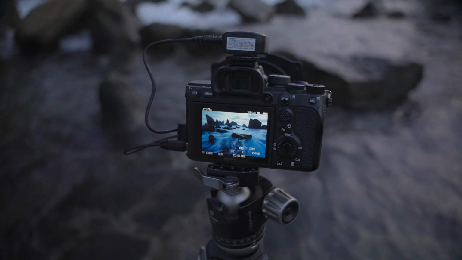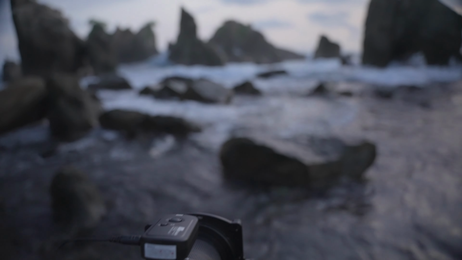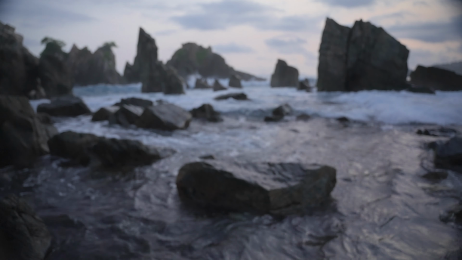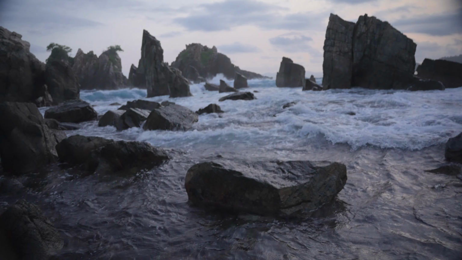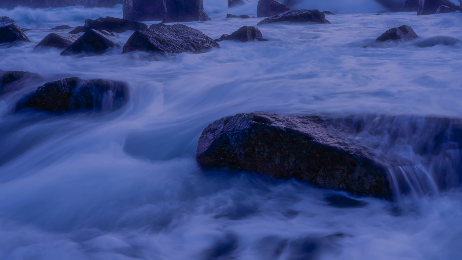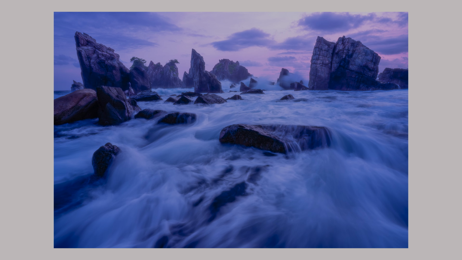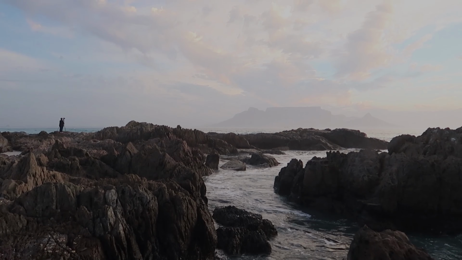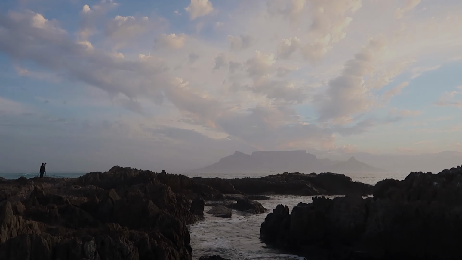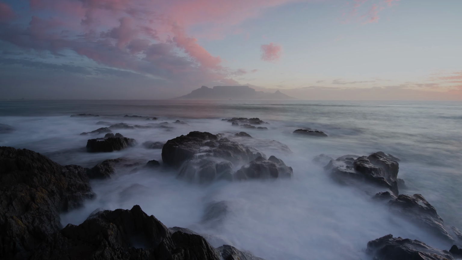In this example, I kept shooting in aperture priority mode as the water looks absolutely gorgeous. And there was no need to change my shutter speed because it was nice and blurry, but with texture. But in these sunset photos of Table Mountain, I took a 6-second shot and looked at the water, which was completely blurred.